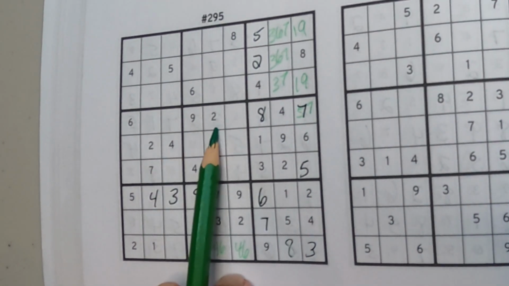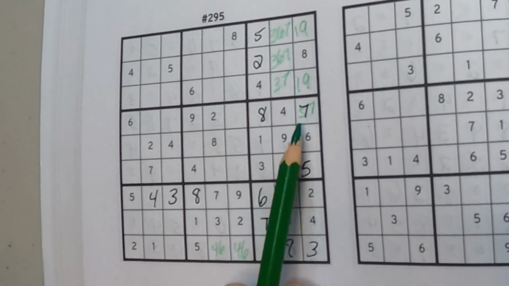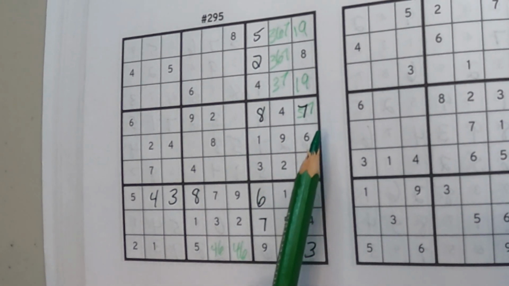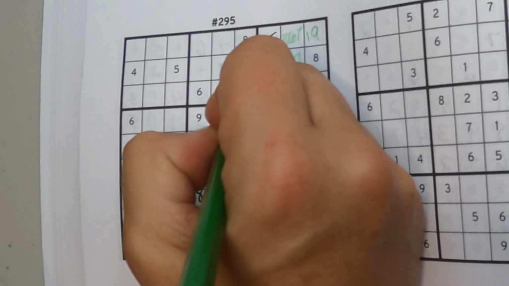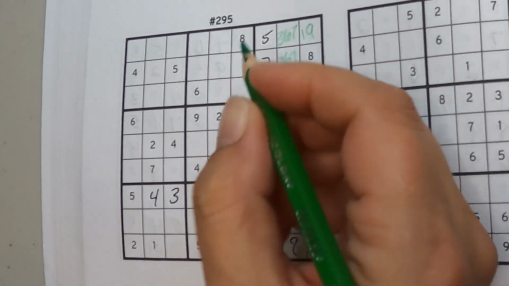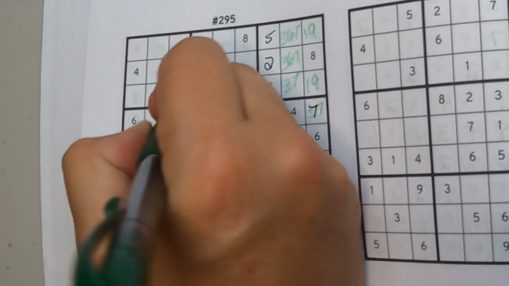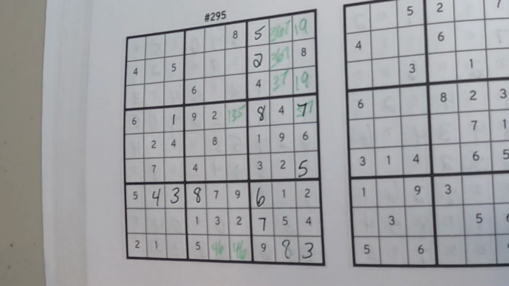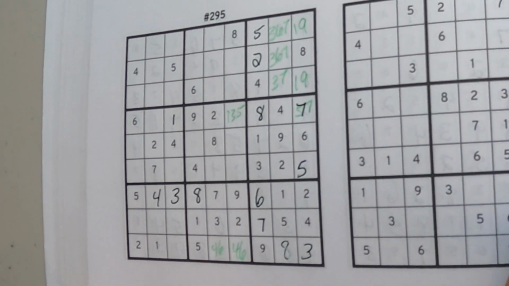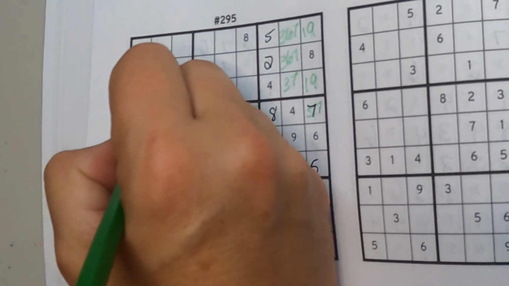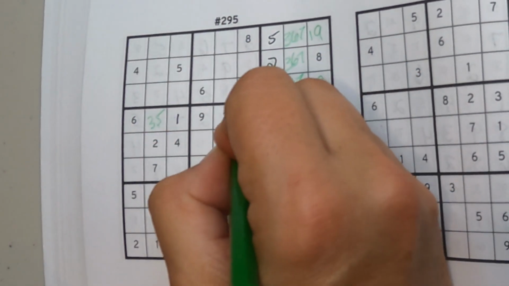For this row, we're missing 1, 3, and 5. No help here, 1, 3, 5. Oh. We've got a 3 and 5 here, so this is our 1. But no help here, so 3, 5, and we can get rid of this 1.